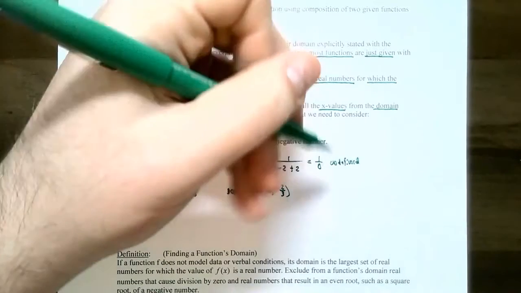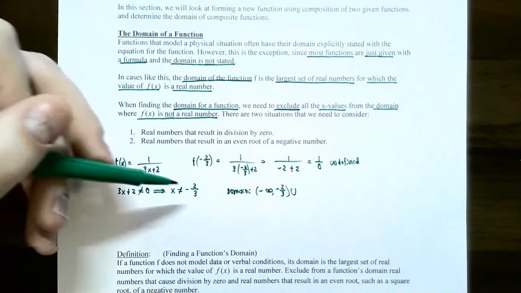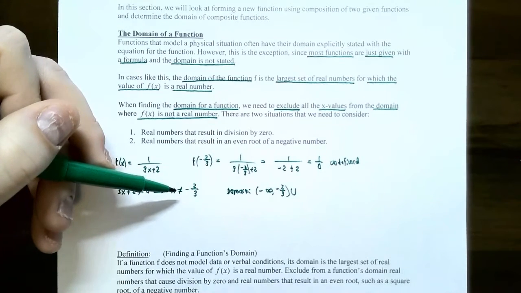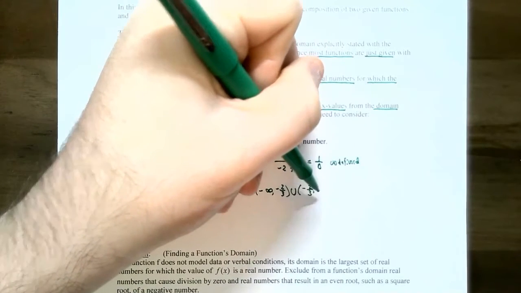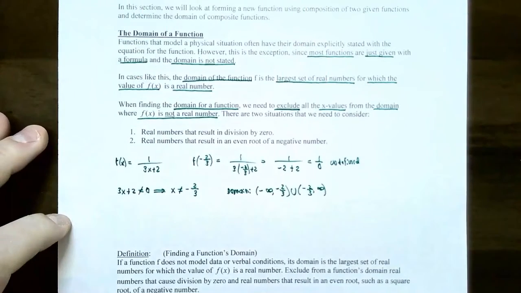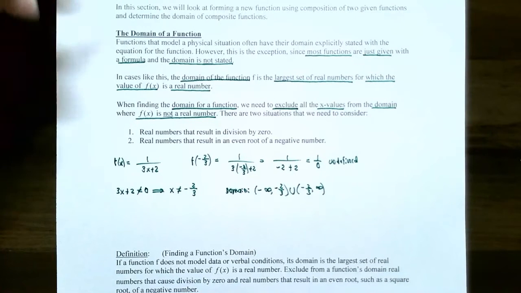So it's a parenthesis. Union, because now you want to talk about all the values of x that can be greater than negative 2/3, because those are also in the domain. So negative 2/3 to infinity, and also a parenthesis on the negative 2/3. So there's one operation where you have to concern yourself with finding the domain.